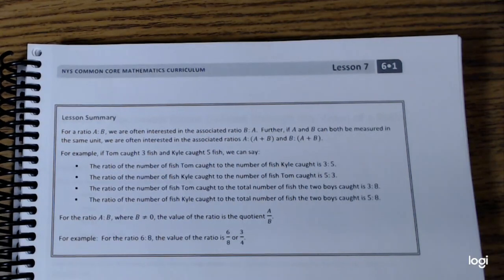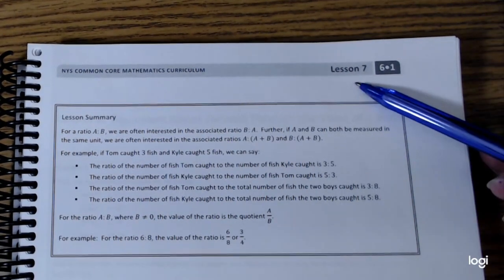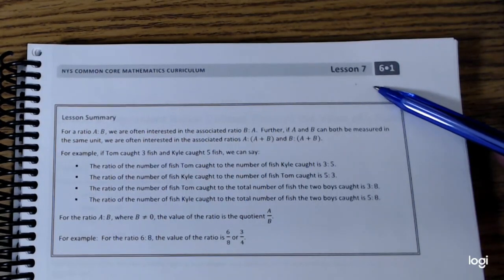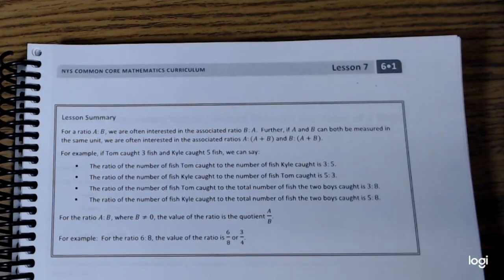You'll notice on your screen I'm still in lesson 7. So we are going to look at lesson 7.6. I just want to do a quick review. I know yesterday some of you had a hard time with the video, and I just want to make sure we understand what we're doing before we move on.